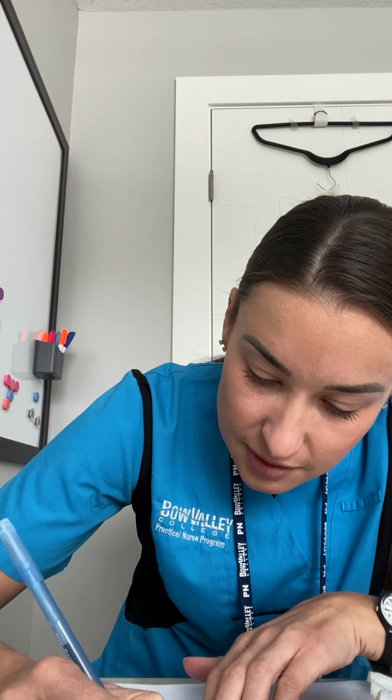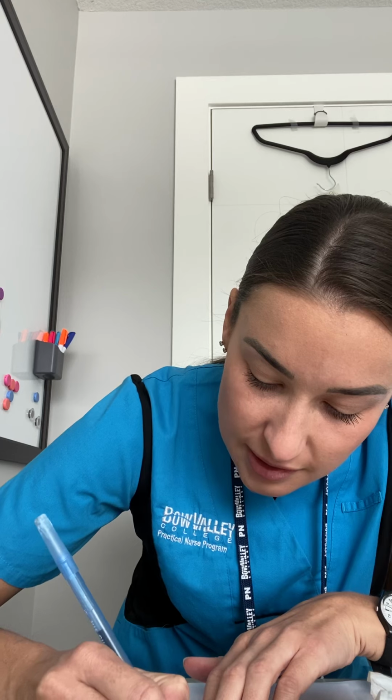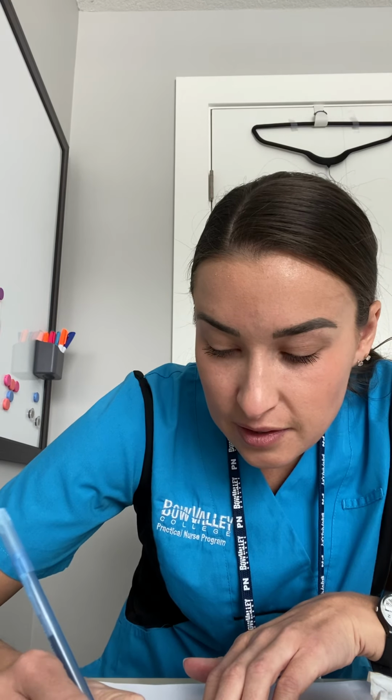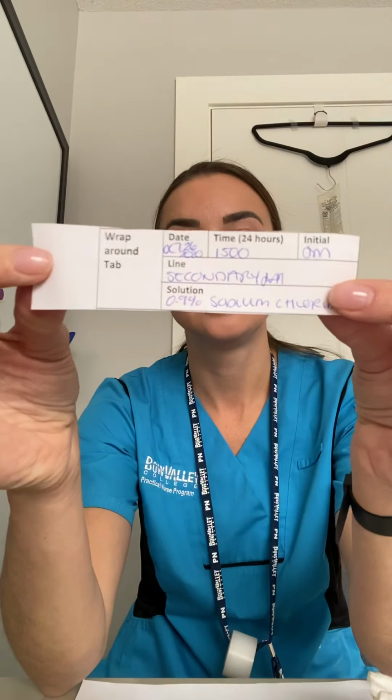Secondary, and sorry, and the solution is 0.9% sodium chloride. There we are. Okay, so now that we have all of our things, what we want to bring in is tape, ID, secondary line, IV piggyback with medication, secondary line label, MAR, and doctor's orders.